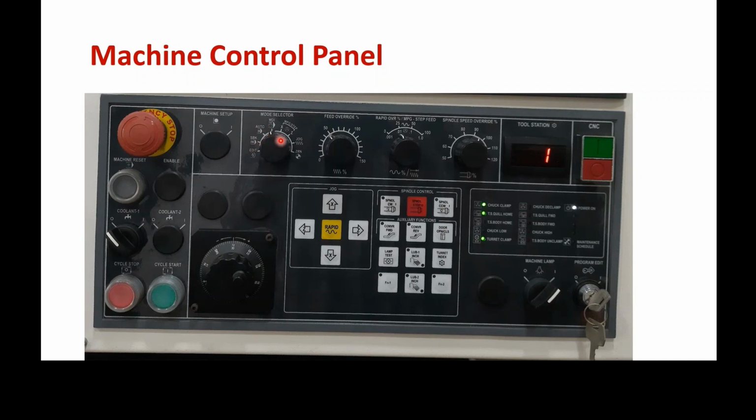Next, auto mode. If you select auto mode and press the cycle start, the complete program will get executed, from A to Z. Whereas in single block mode, only one line will get executed whenever you press cycle start. Next, there is one more mode, MDI, that means manual data input. If you want to type a program manually using the keys, you should keep this in MDI mode. That is manual data input.